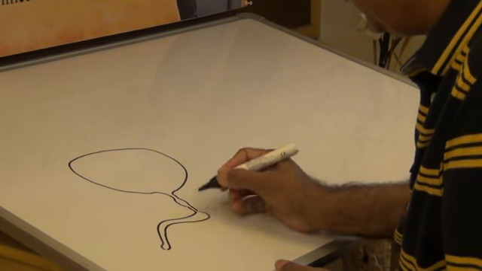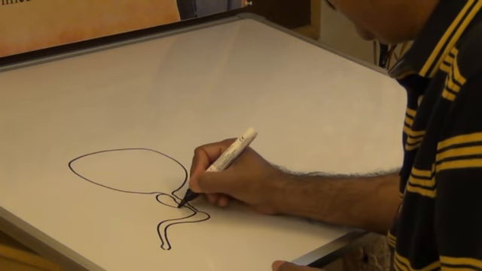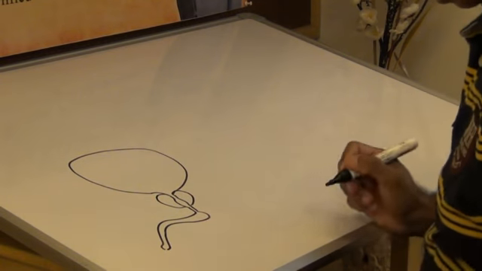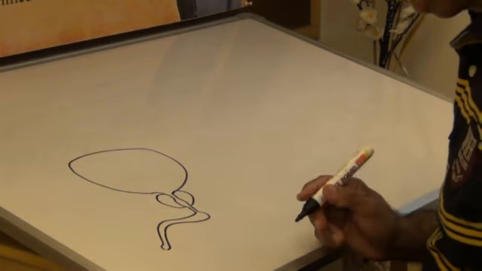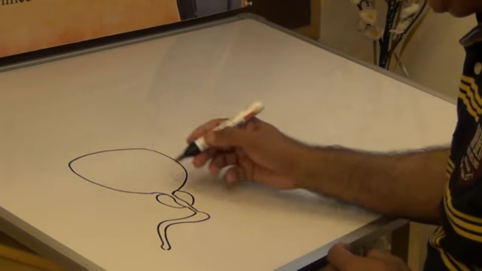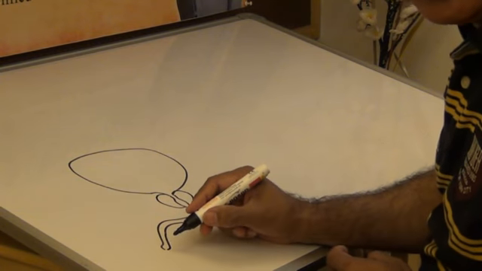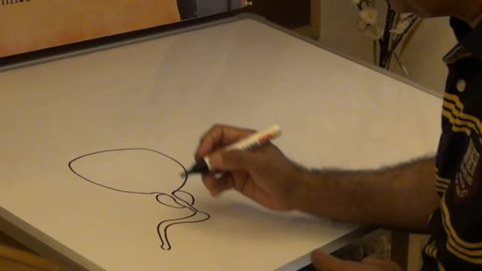The bulbous urethra, right? And here is the prostate. This is a basic diagram of the lower urinary tract: bladder, prostate, sphincter urethra, bulbous urethra, penile urethra, and the fossa navicularis.